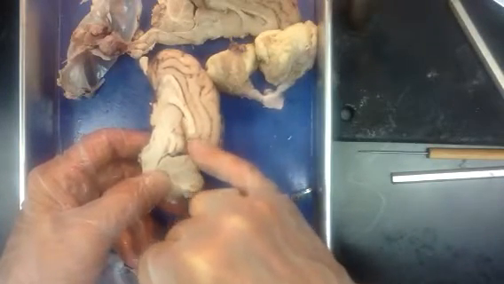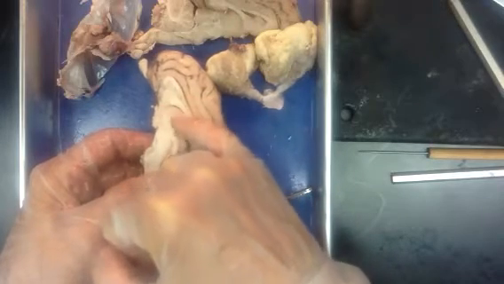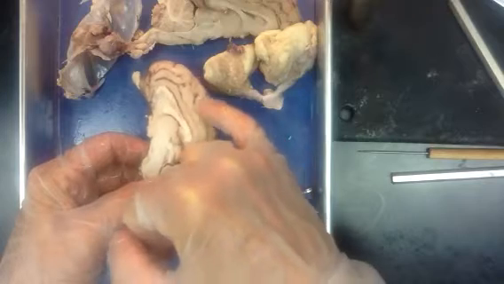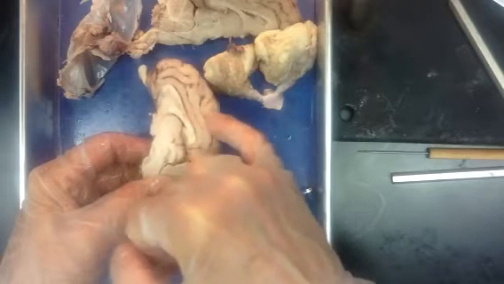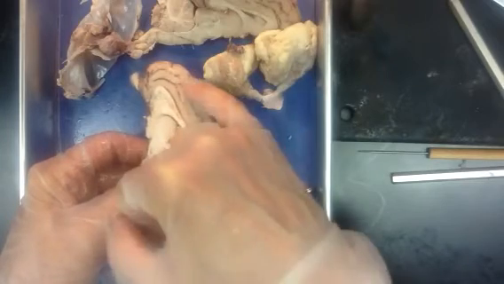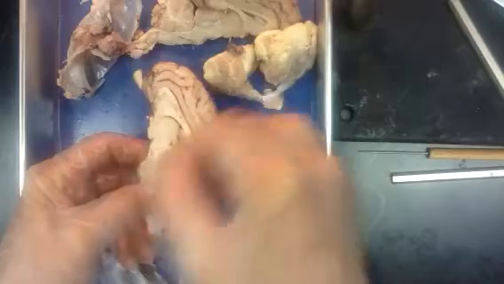Does it need to go to the visual center in the occipital? Does it need to go to the auditory center in the temporal area? Does it need to go directly up here to the primary somatic sensory area in the post-central gyrus of the cerebrum up here? And then atop that, you'll see a space.